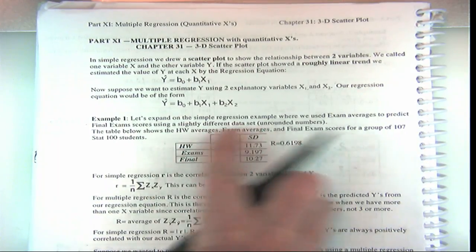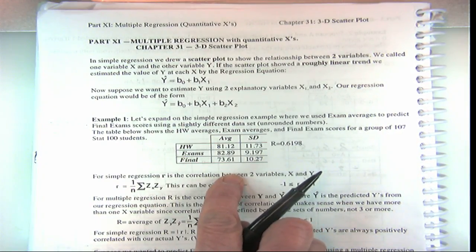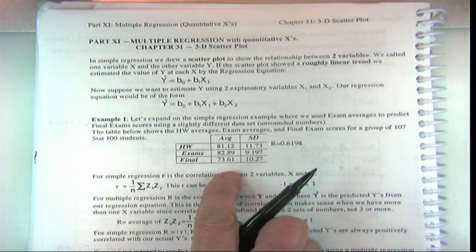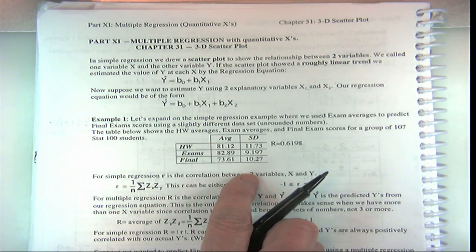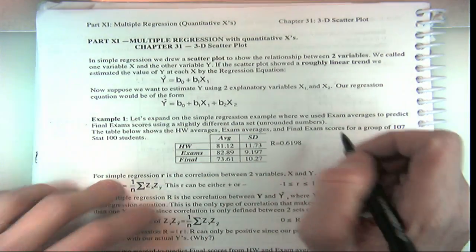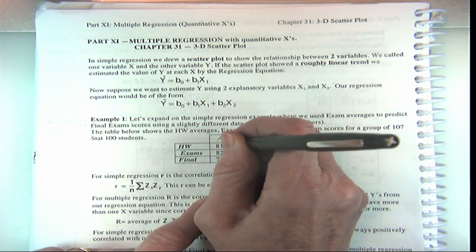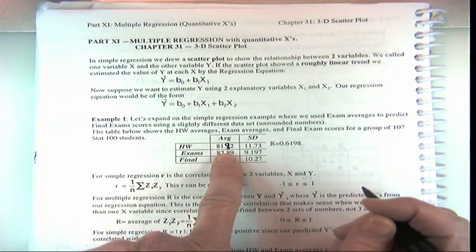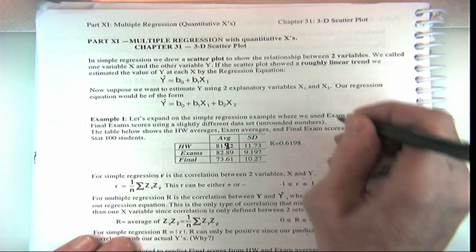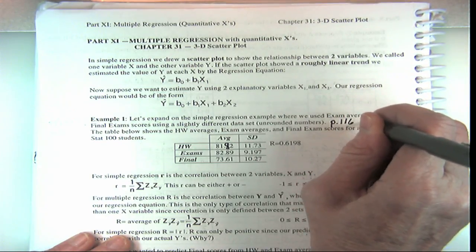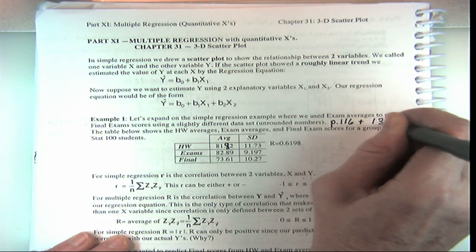And so what we're going to do is expand on that example that we've been looking at, the grades data set from Stat 100. It looks at the exams and homework averages predicting finals of 107 Stat 100 students from a while ago. I actually copied this down wrong, it's 81.82. If you want to make that correction, that's what the homework average was. And this is the same example we saw on page 116 in the notes and page 131.